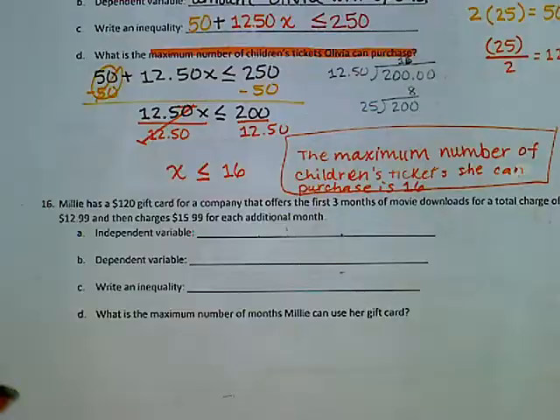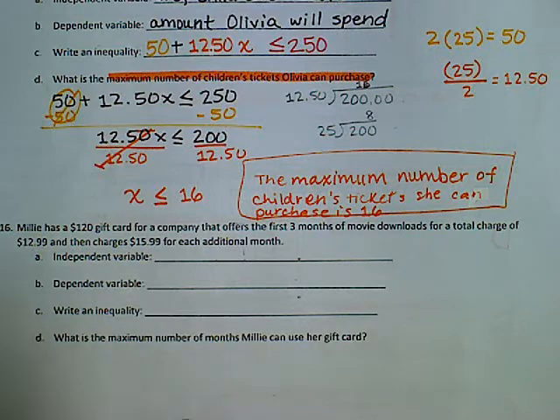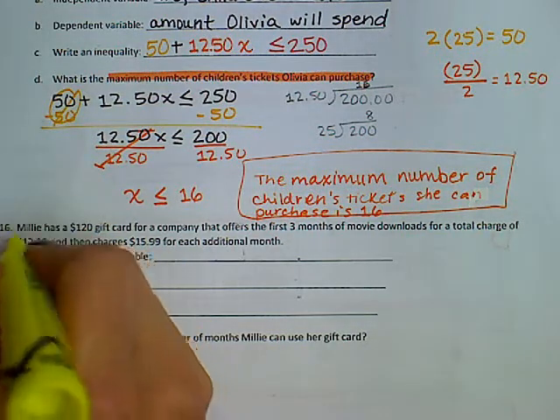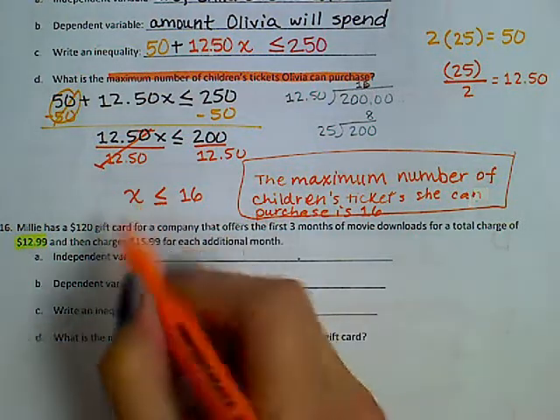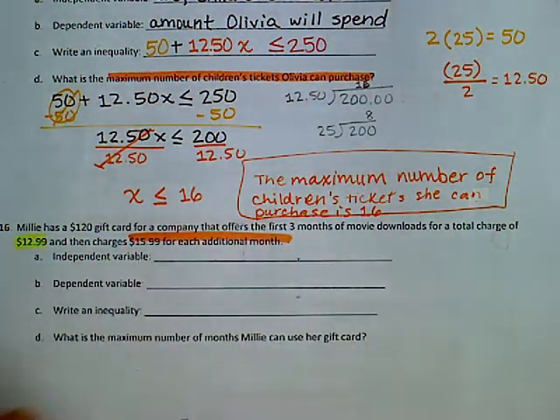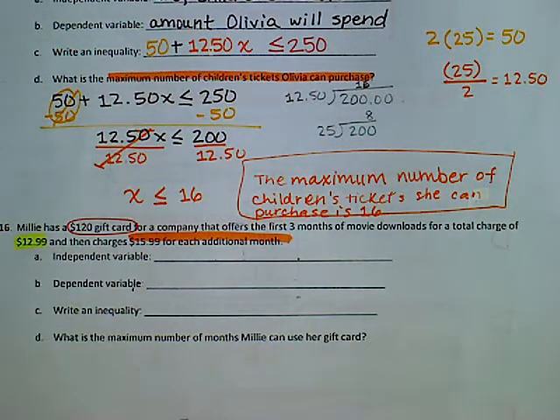All right, so Millie has a gift card for $120, and they offer the first 3 months of movie downloads for a total charge of $12.99 for the first 3 months, and then they charge $15.99 for each additional month. Of course, we have the $120 gift card. So we want to know what is the independent, what's the dependent. Well, first thing I would do is probably look at my question. What is the maximum number of months Millie can use her gift card?